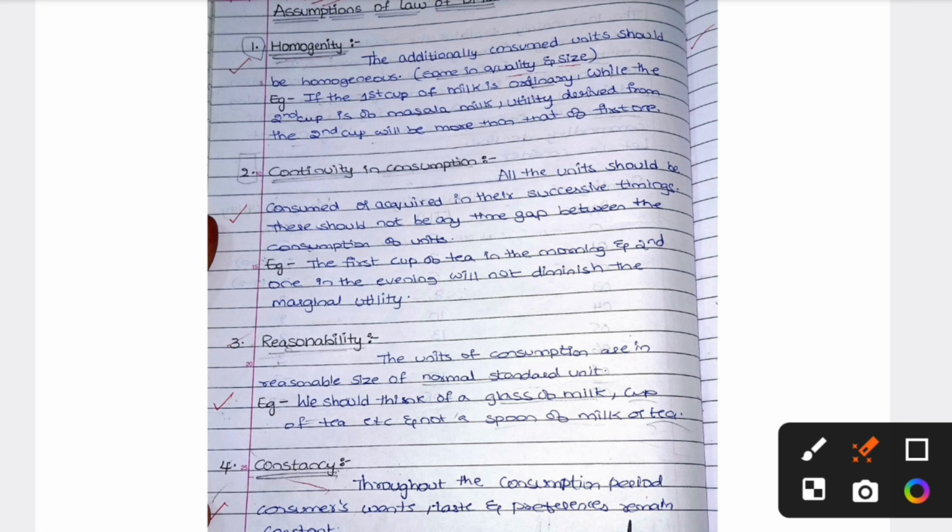First morning I will eat, afternoon I will eat, evening I will eat. Means this law will never work out. That is called continuity in consumption.